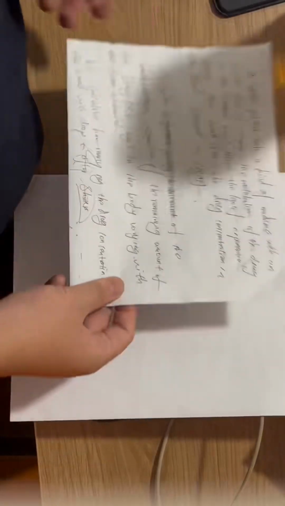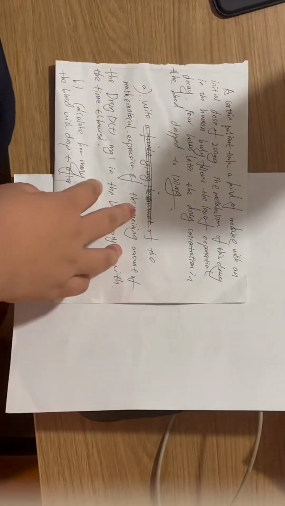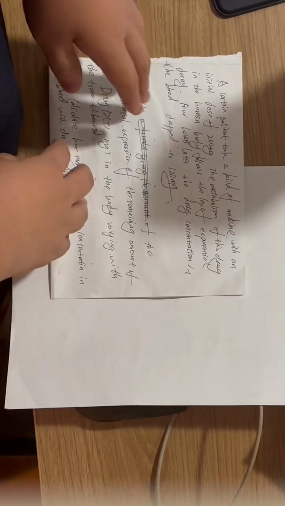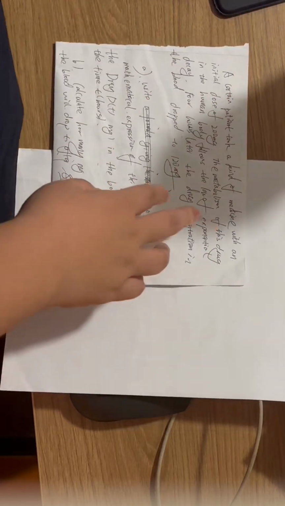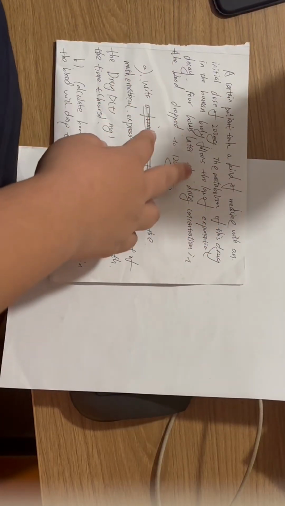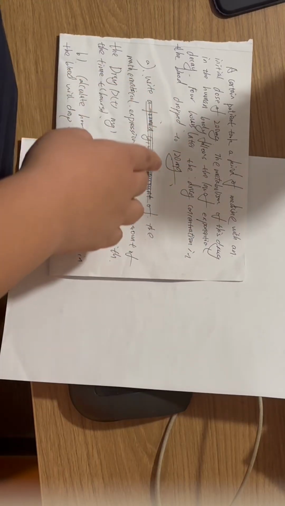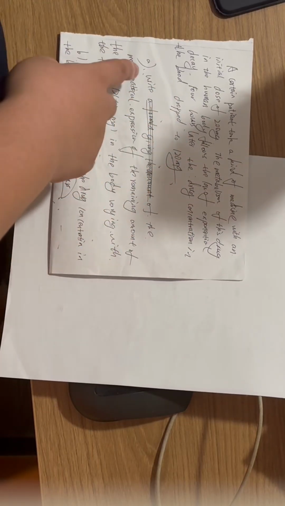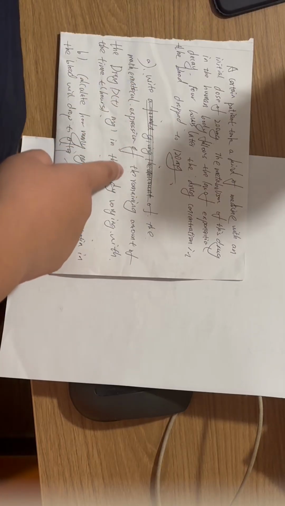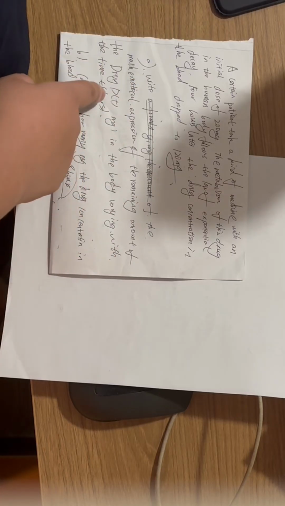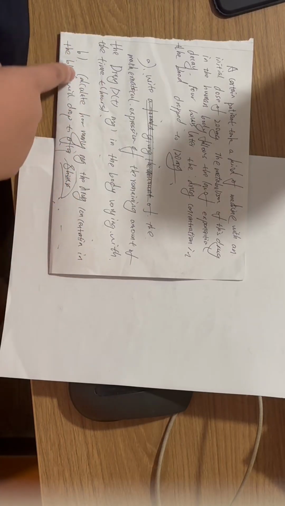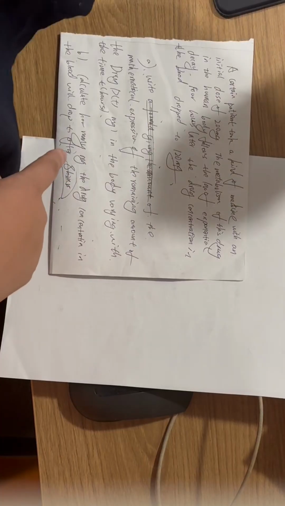Our question is: a certain patient took a kind of medicine with an initial dose of 200 mg. The metabolism of the drug in the human body follows the law of exponential decay. 4 hours later, the drug concentration in the blood drops to 120 mg. Part A: find the rate of change of the remaining amount of the drug, dC/dt mg, in the body with time t hours. Part B: calculate how many mg the drug concentration in the blood drops to after 8 hours.